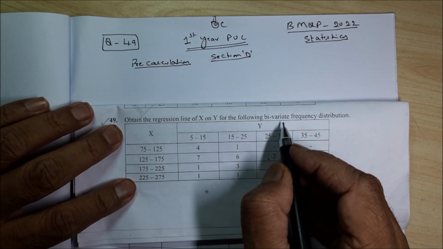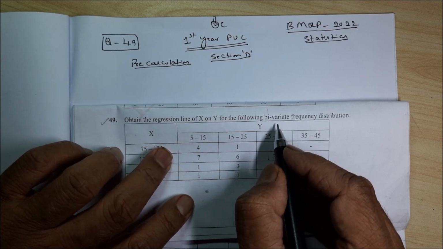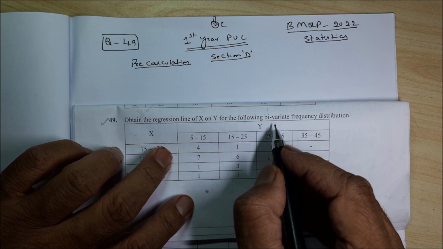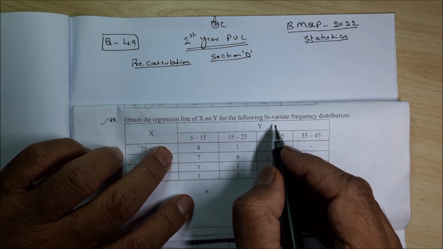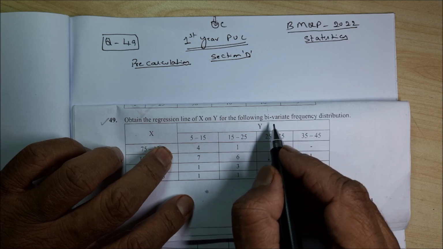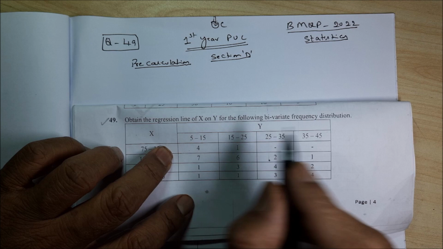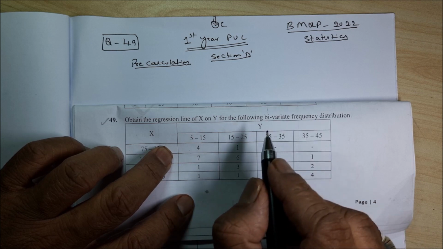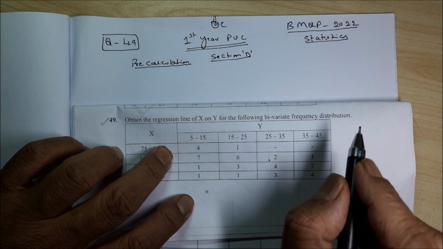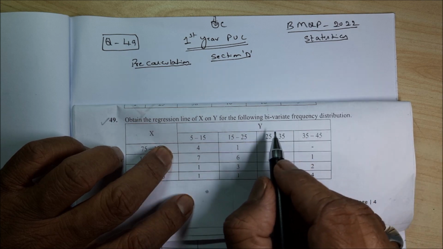Then what is bivariate? It is very simple, it is nothing but a two-way frequency table. You must have studied that earlier. What is a two-way frequency table? Assuming that the weight and height of one student, both the things should appear in one cell. That is what we mean by bivariate.